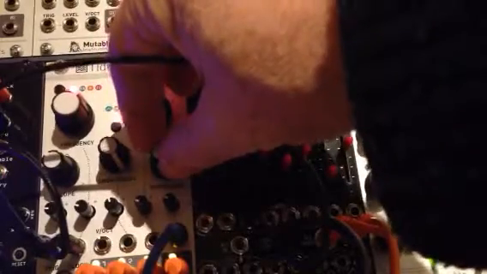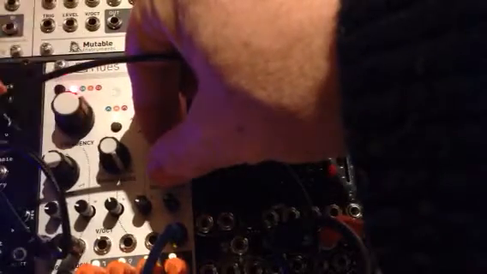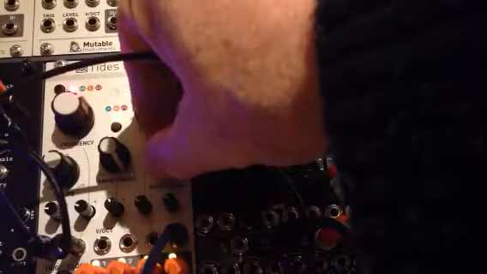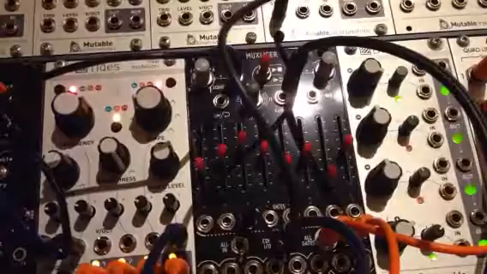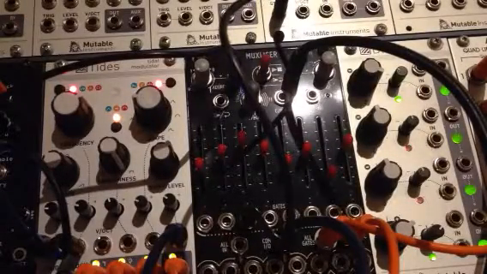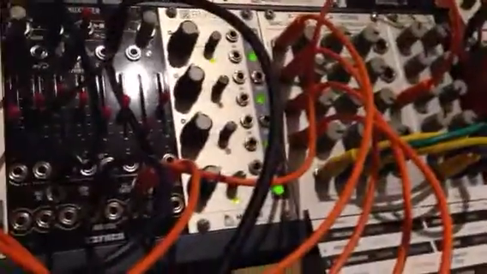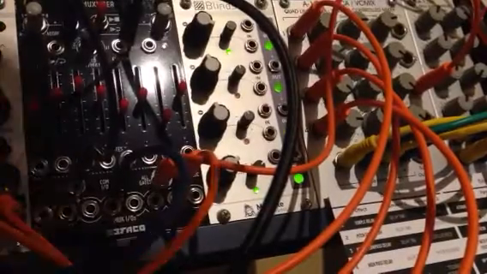If I start turning this knob, you can hear how the Tides sweeps through different chords. These four outputs go here to a VCA, a rather standard Doepfer VCA.